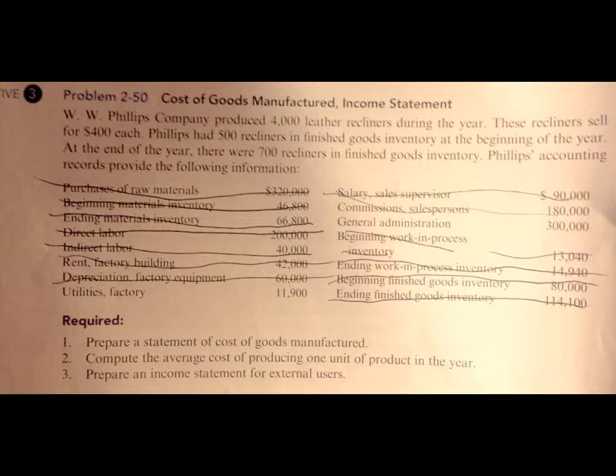Notably, when completing the cost of goods manufactured statement and the income statement, first do the cost of goods manufactured, because the cost of goods manufactured feeds into the income statement in order to create the cost of goods sold, which is part of the income statement.